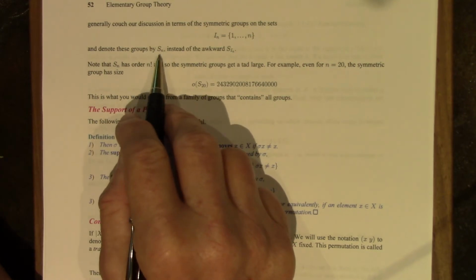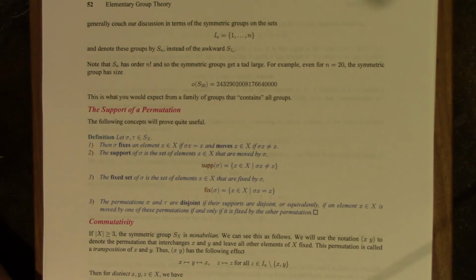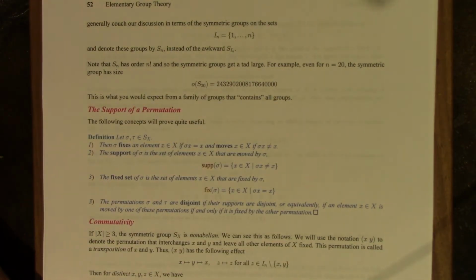So Sn is the symmetric group on these symbols, 1 through n. And anything we prove of a group theoretic nature for Sn applies to any S sub x if x has size n, because of the isomorphism.